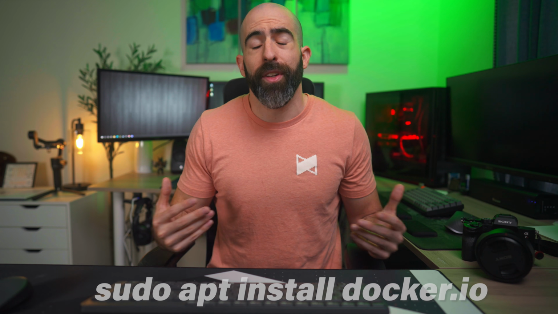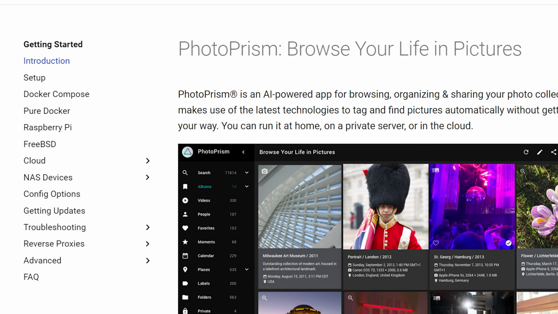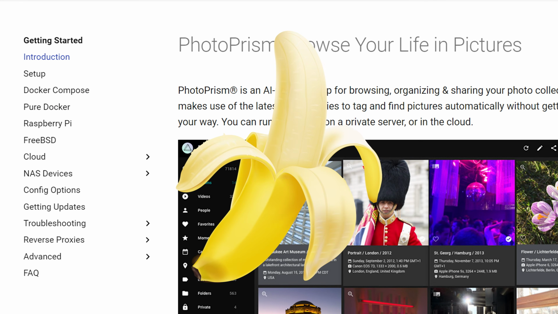Now, I'm not going to go through getting Docker set up because I feel like you guys are tired of seeing me do that in every single video. Photoprism has installation guides for all kinds of different setups: Docker, Docker Compose, Cloud, FreeBSD, Bananas, NAS devices, you get it. I went with Docker Compose because that's my jam, so let's take a look at my setup.